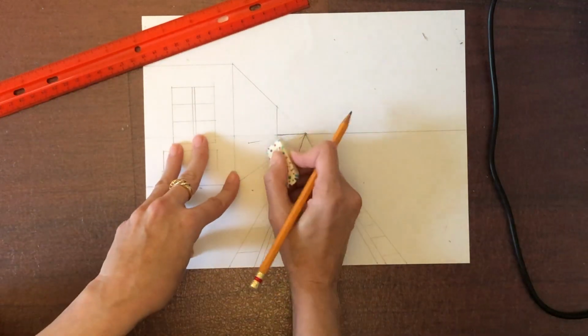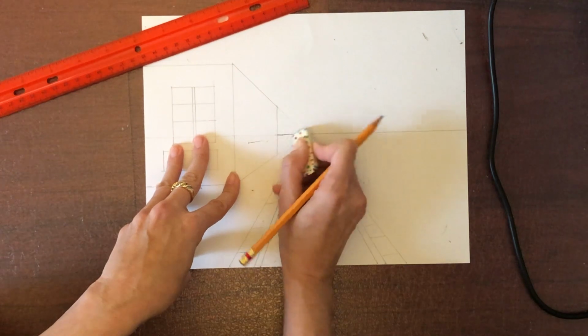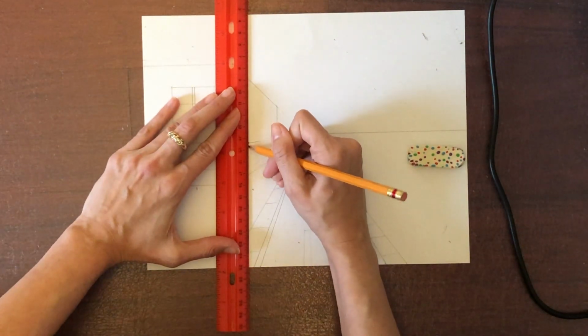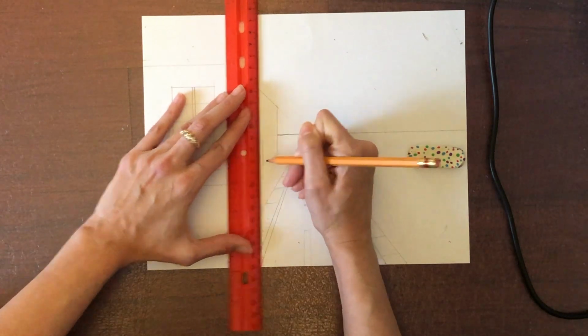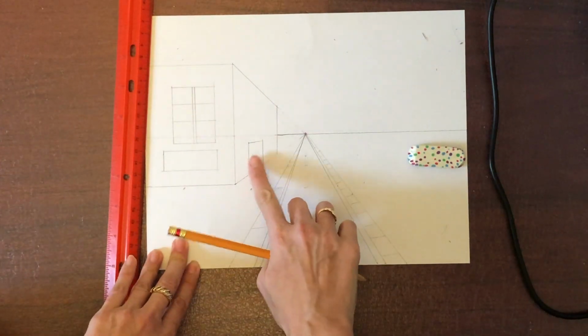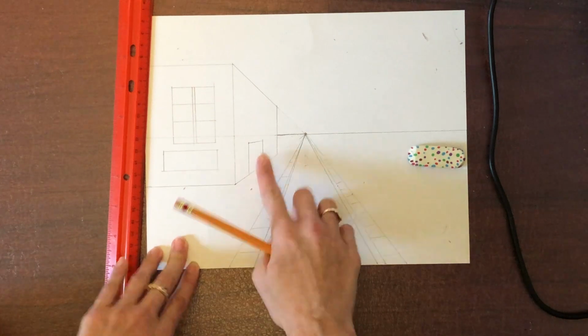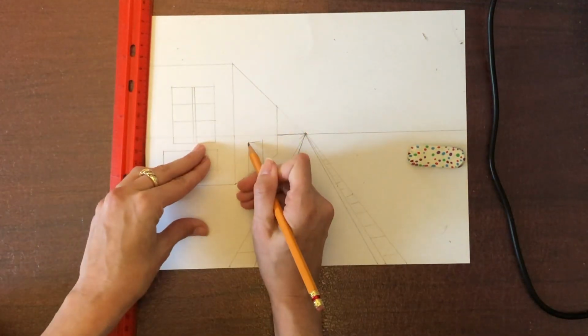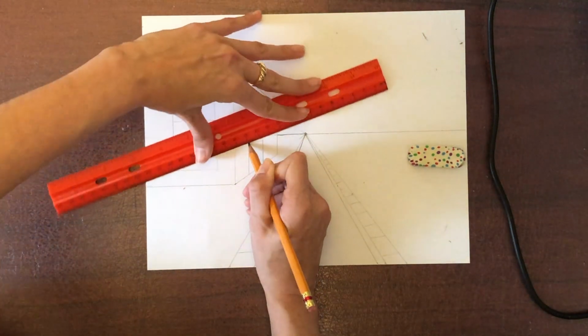Okay, now I did this part here really lightly, so it's easy to erase. And I'm going to make the sides of the door with vertical straight lines. This part gets tricky. Don't make the side of the door lines at any angle. Those are totally vertical, totally straight. Only the top of the door goes toward the vanishing point.